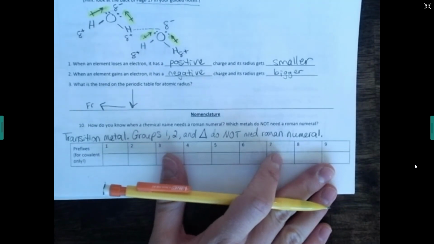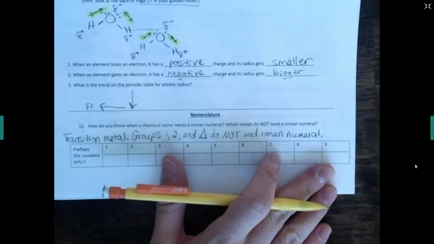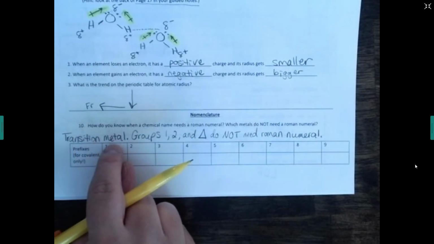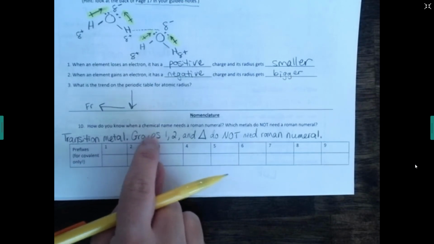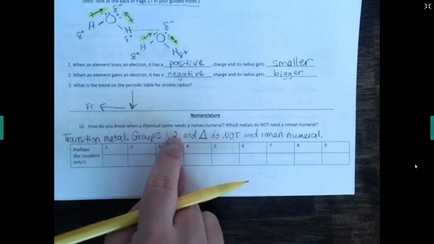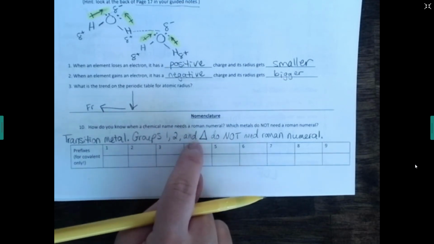This one says, how do you know when a chemical name needs a Roman numeral? Which elements do not need a Roman numeral? You know it needs a Roman numeral if it's a transition metal. These guys do not need a Roman numeral: Group 1 and Group 2 of the metals do not need a Roman numeral, and the ones in our triangle do not need the Roman numeral.